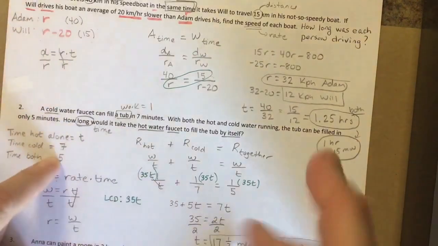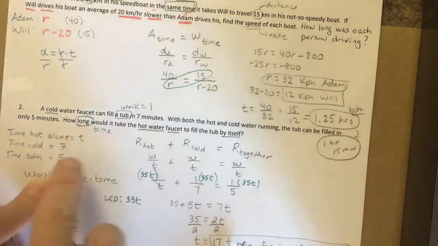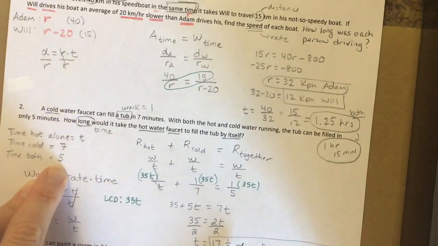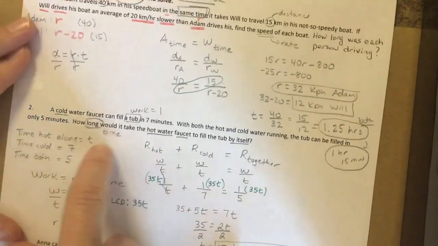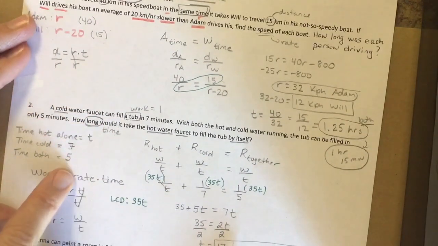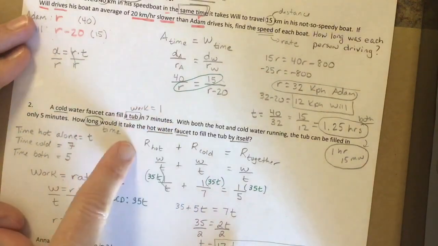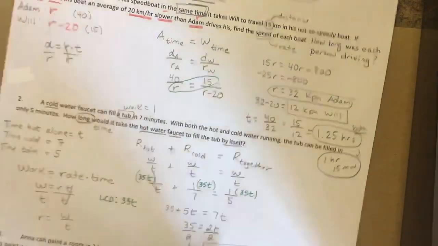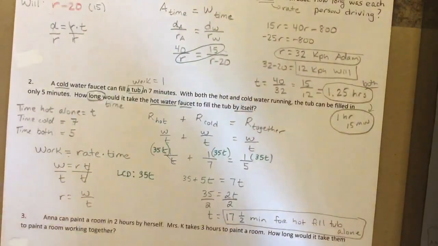If the cold was on by itself, 7 minutes. But if they're both on, which typically you would think, you don't want the water too hot or too cold, it takes only 5 minutes. Why is that? Think about the rates. Anyways, number 2.